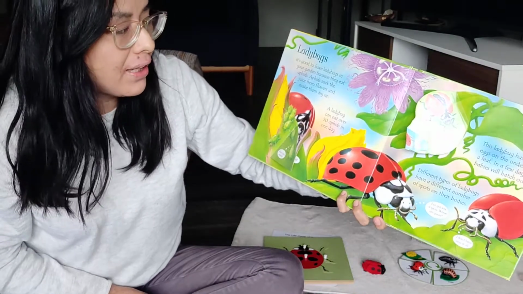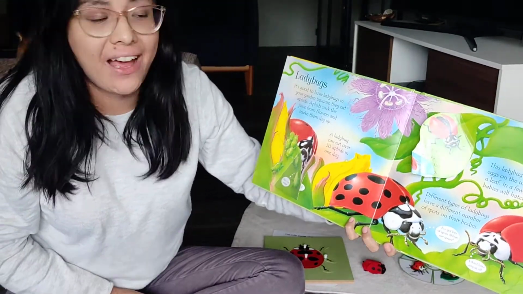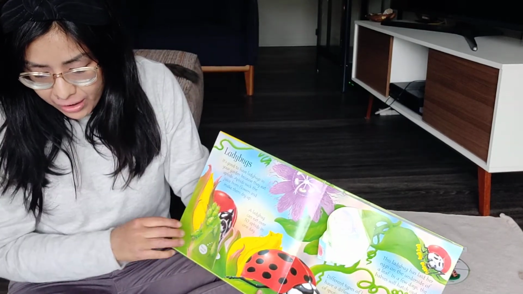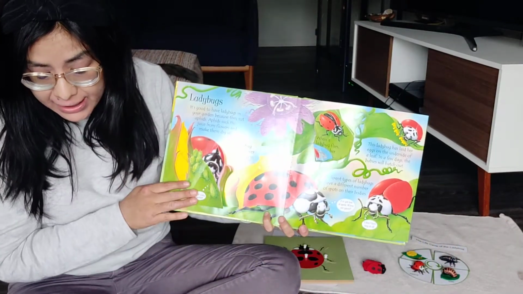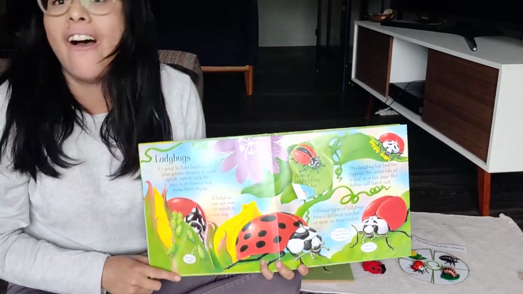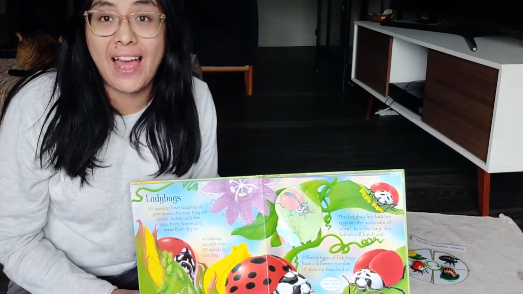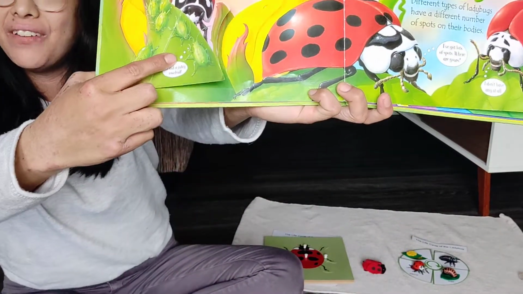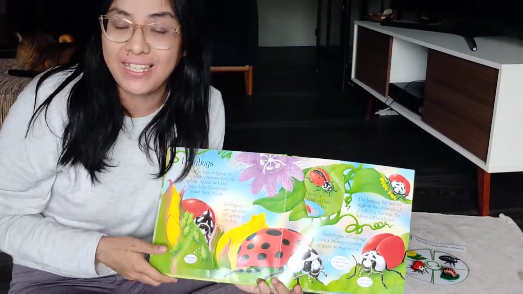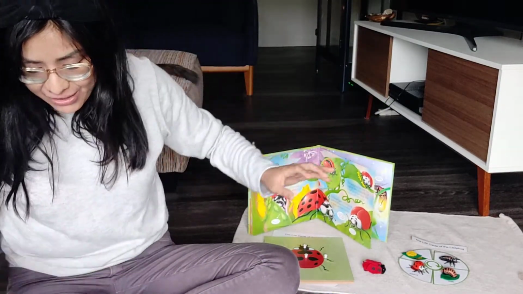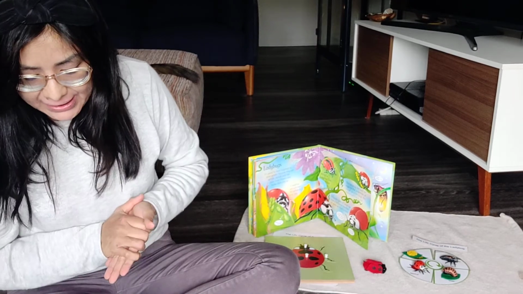A ladybug can eat over 50 aphids a day. Oh, and in 1 year, a ladybug can eat almost 5,000 aphids. Wow. Can you imagine eating 5,000 aphids in 1 year? That is a lot. What else can we learn about the ladybugs?